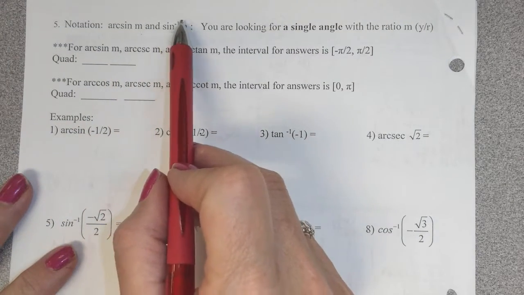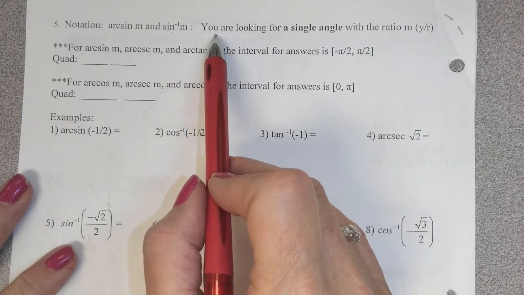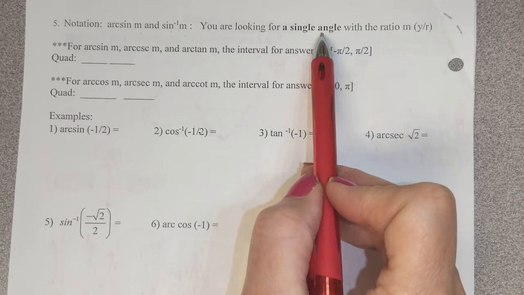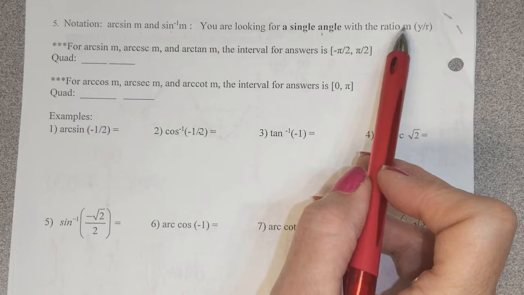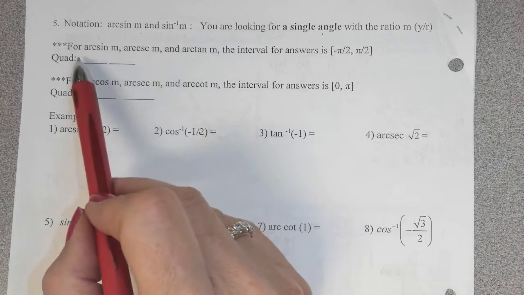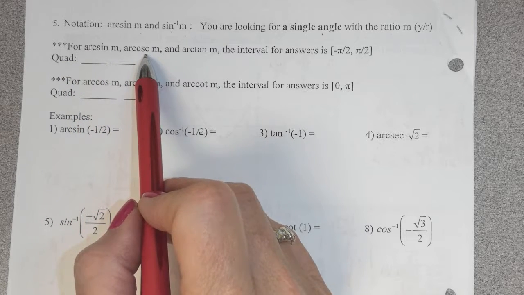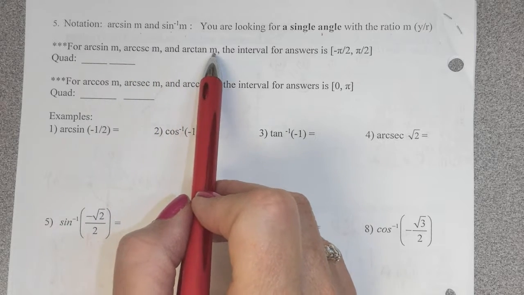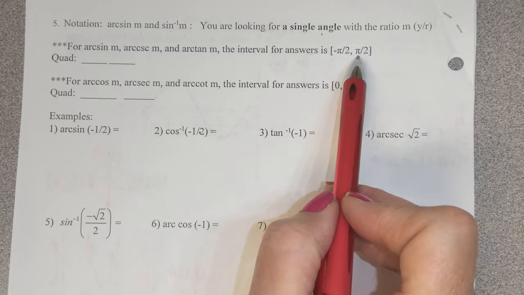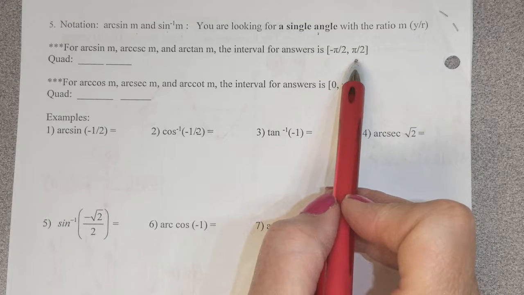Arcsine, or sine to the negative 1. This notation means we are looking for a single angle, just one angle, not two like usual, that has this ratio of m, or y over r. If we're doing arcsine of m, arccosecant of something, or arctangent of a ratio, then our interval is going to be from negative pi over 2 to pi over 2. Every answer we choose has to be between negative pi over 2 and pi over 2.